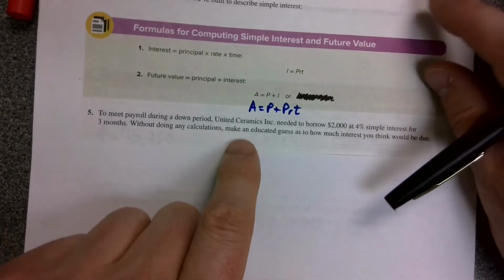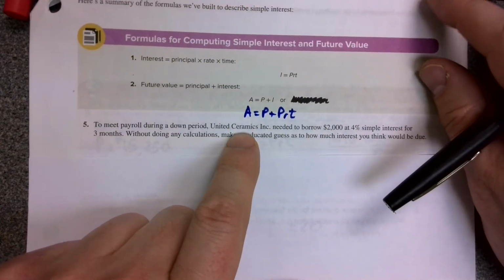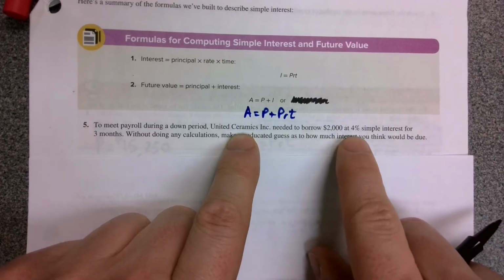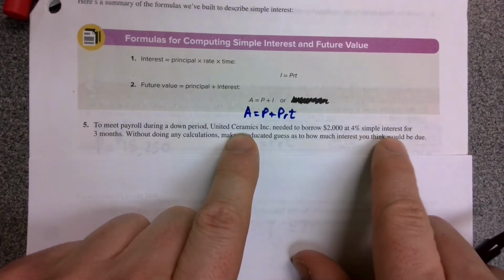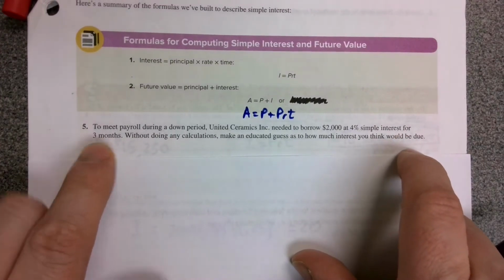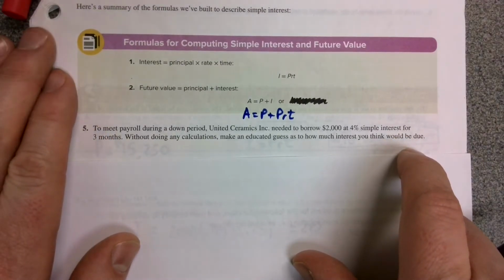So this kind of made up company maybe here, United Ceramics Incorporated, they want to borrow $2,000 and somehow they're able to get 4% simple interest. Notice they're only doing it for 3 months. So we could make a quick guess at what it would be.